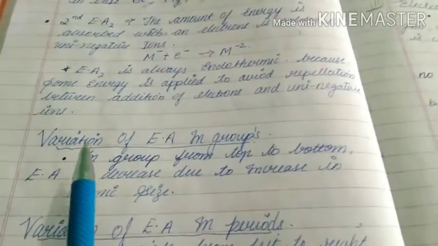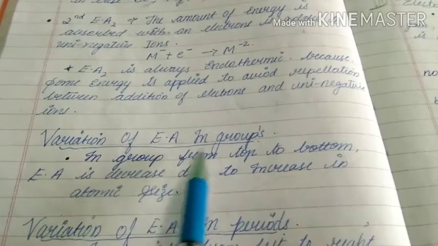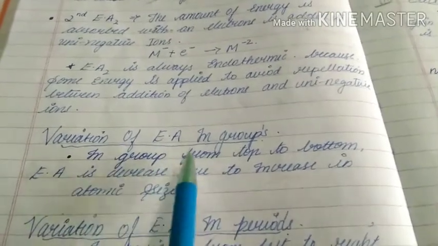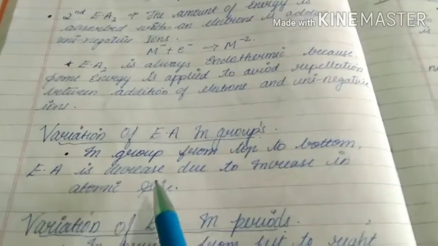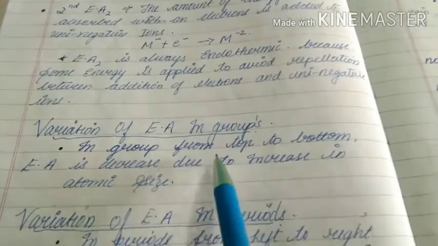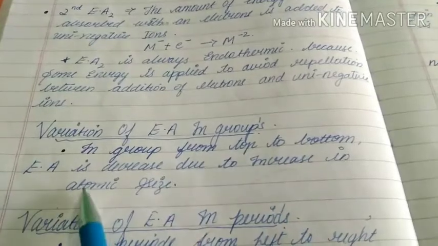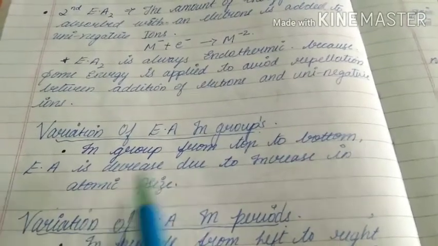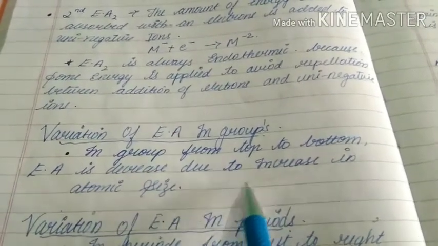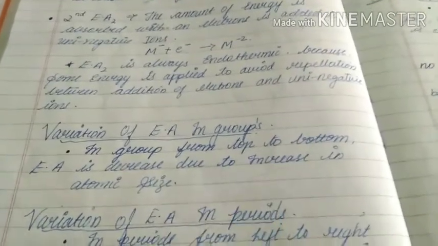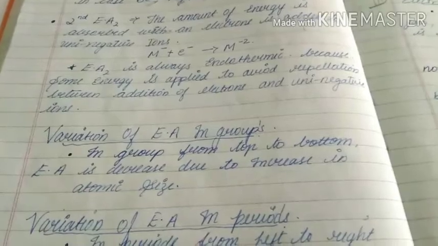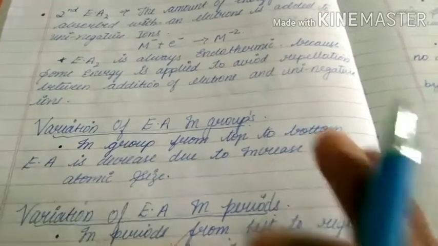Next, variation of EA in groups. That means in groups from top to bottom, EA decreases due to increase in atomic size. That means if the size of the atom increases, it is very difficult to add an electron to such atoms.